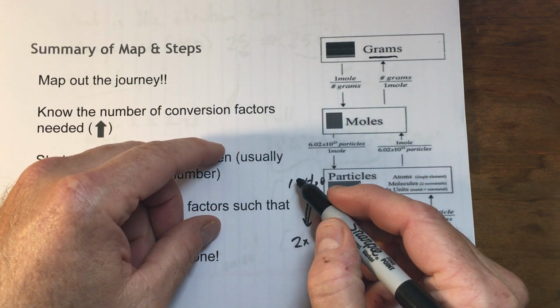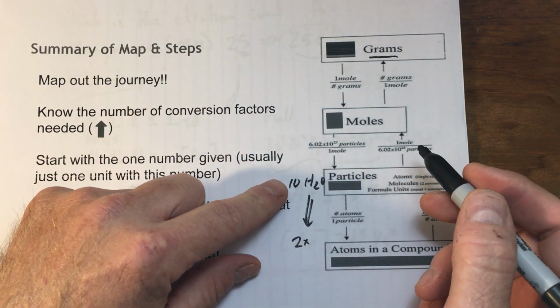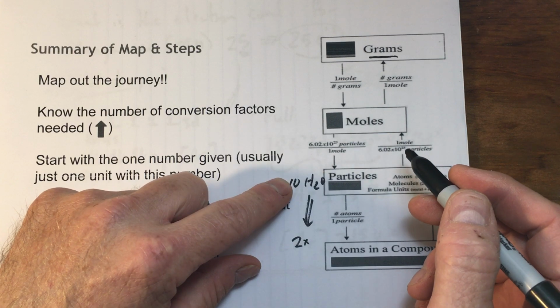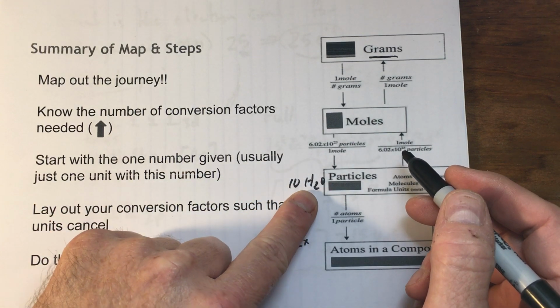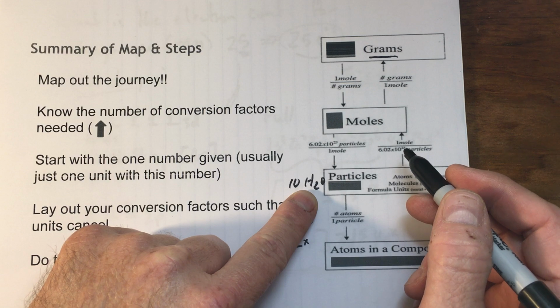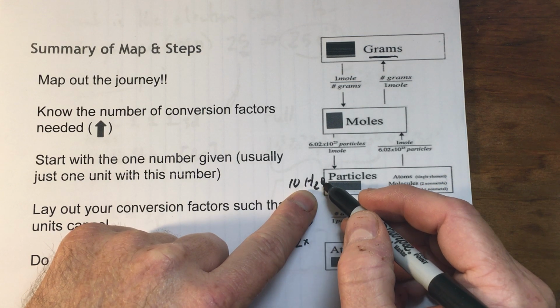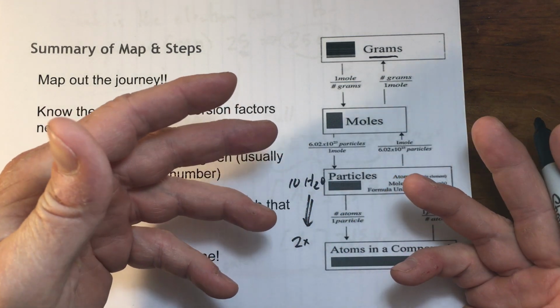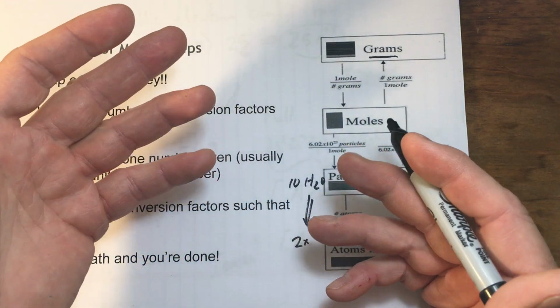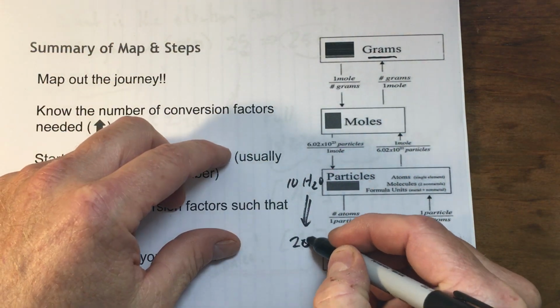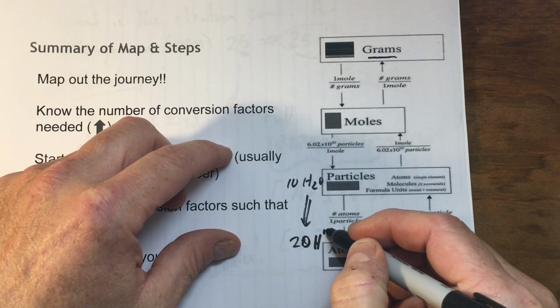So if we had just a very small number, 10 water molecules, we know for every 10 water molecules there's 2 times that hydrogens, because there's 2 H's for every water molecule. So if I have 1, I have 2 hydrogens. If I have 10, I have 20. So I'd have 20 H's.